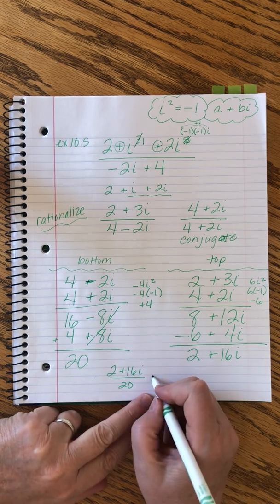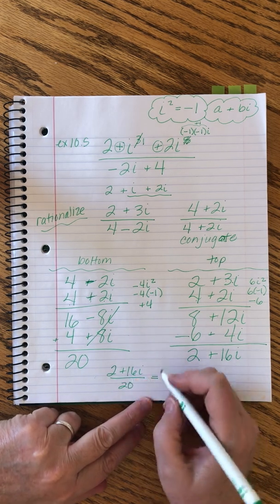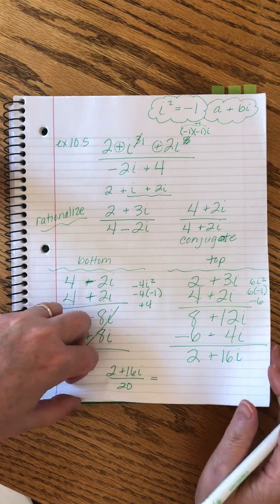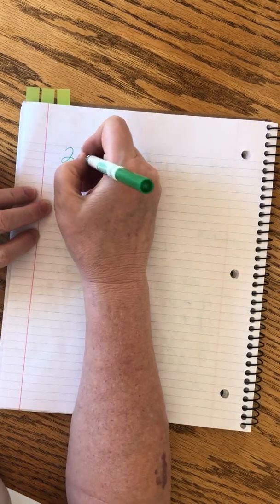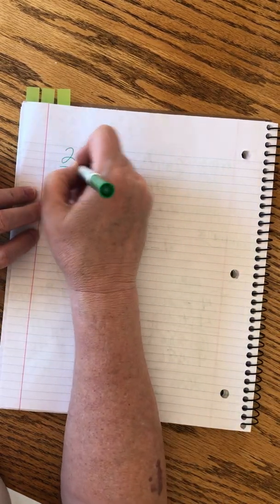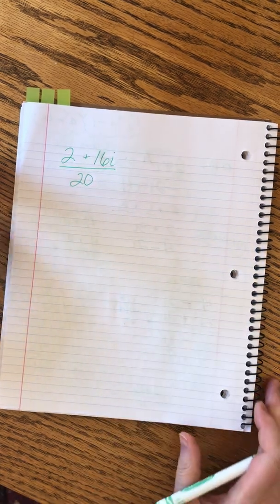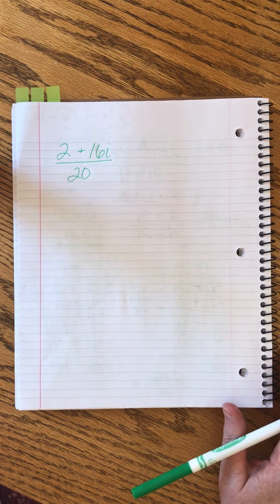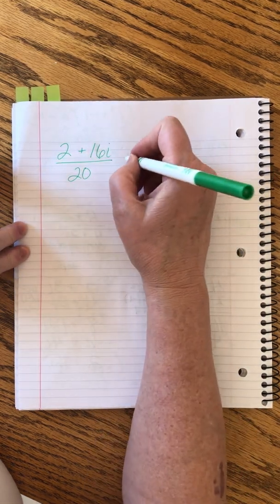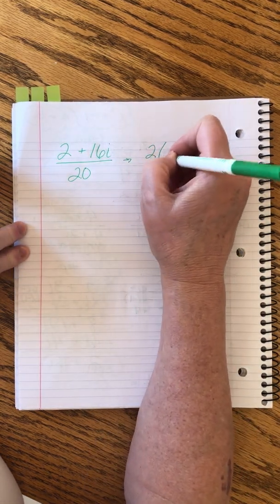Right? And that equals, let's see, we can factor a 2. Here, let me write it on the next page because we've got a lot of steps to simplify this. It's 2 plus 16i over 20. Okay, so the first thing I notice is everything's even numbers. So we can factor a 2 out of the top.